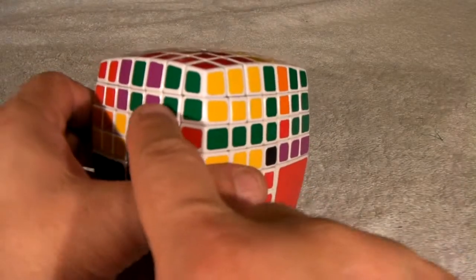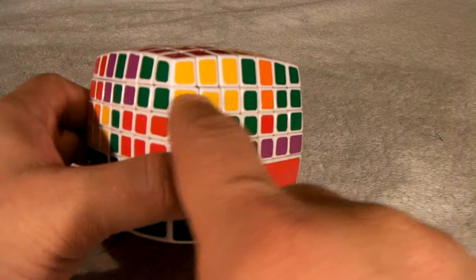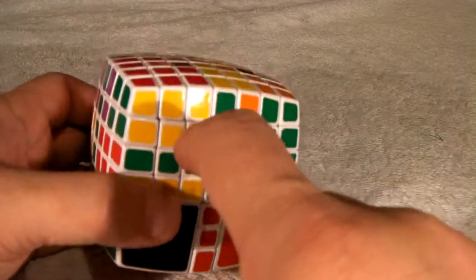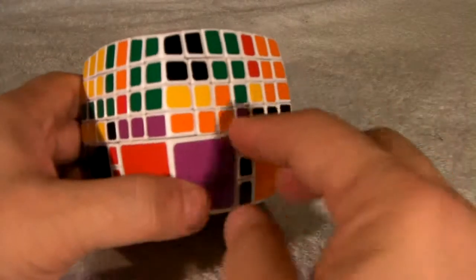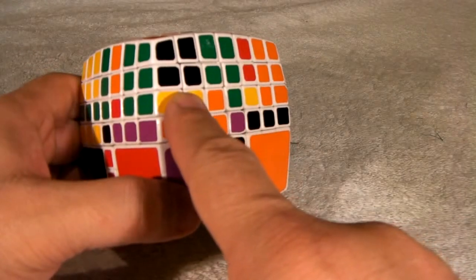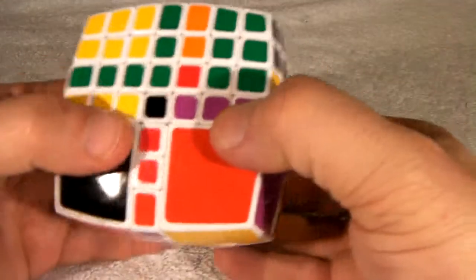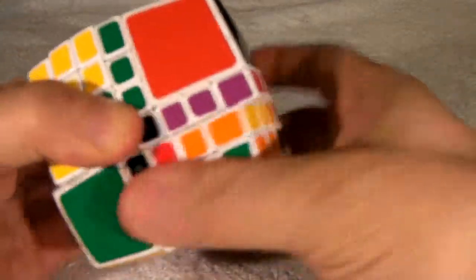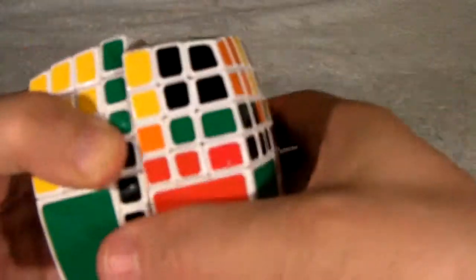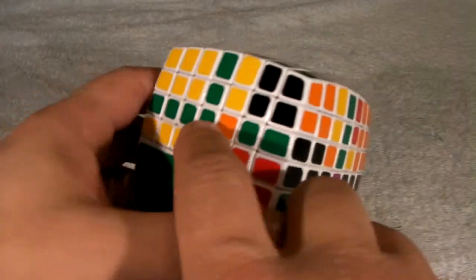So what I'm looking for is a green and a yellow to marry a yellow center. So green and a yellow, that's the one. Marrying a yellow center, so I need to match that. So I'm going to swing that around clockwise. That's ready to receive a center.